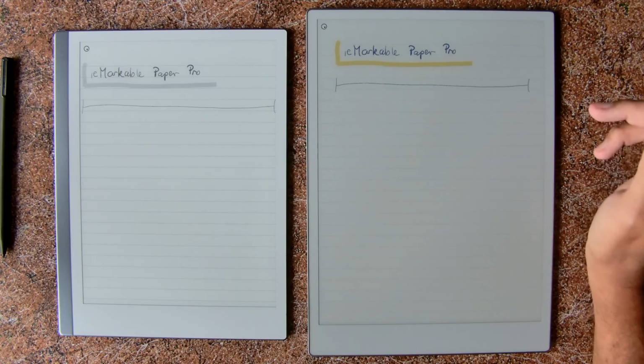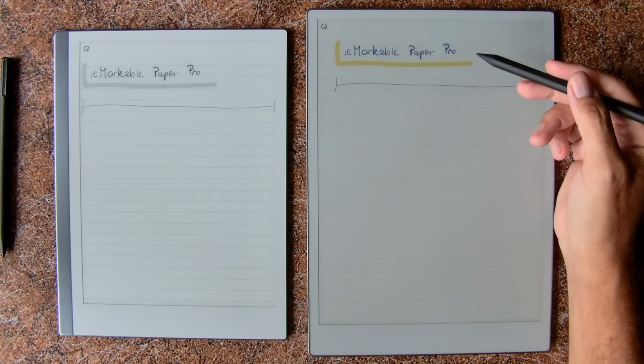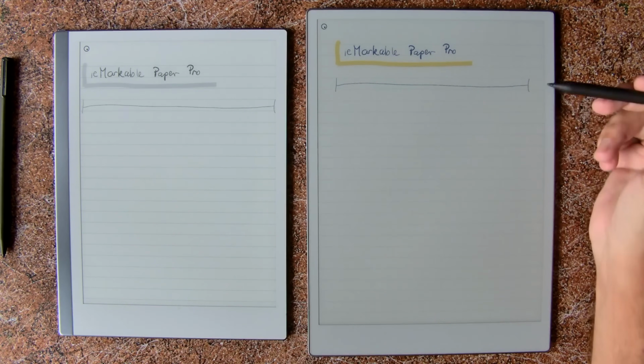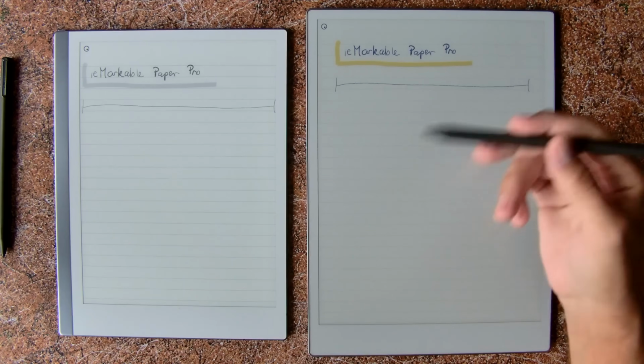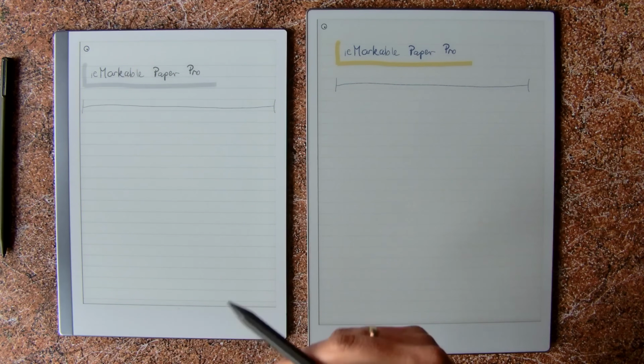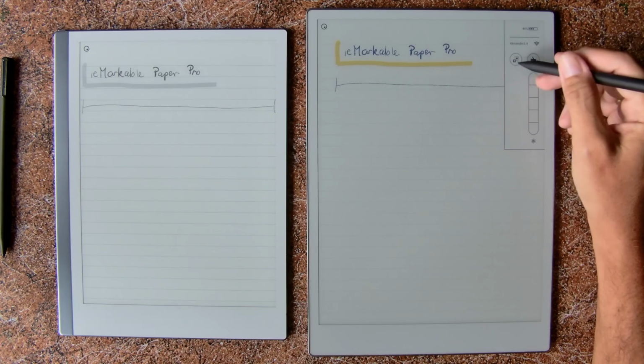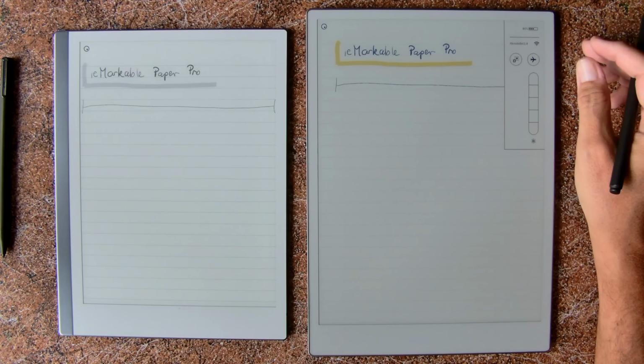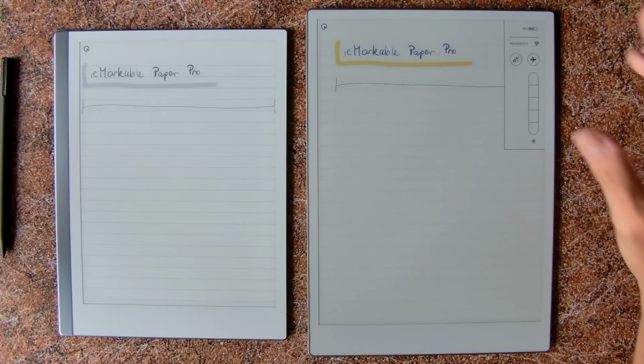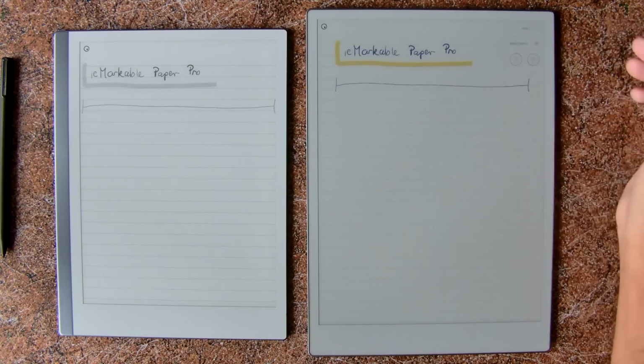Now, let's start to write, and I will later also show you how the screen sharing, let's put it like this, screen forwarding to a PC in the app works and what you can do with that.